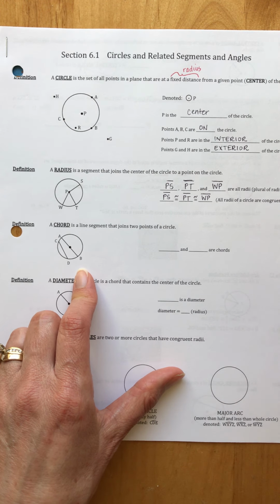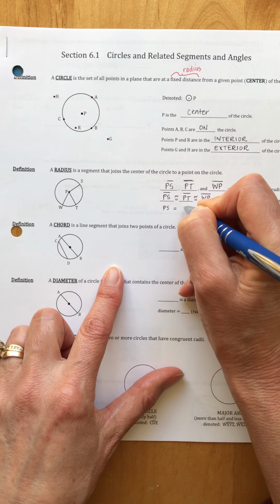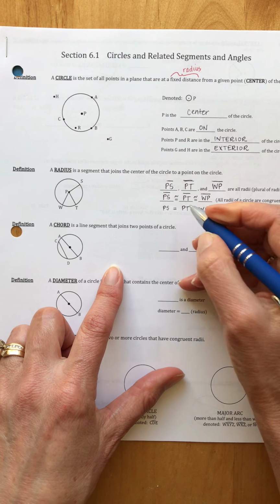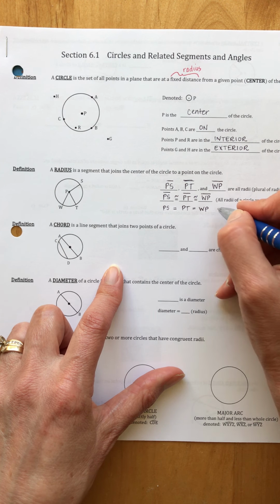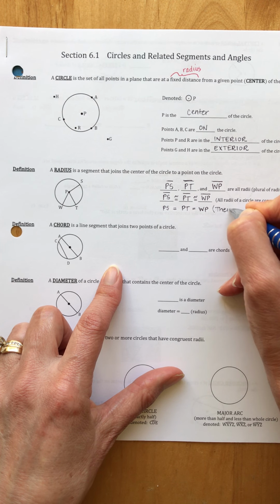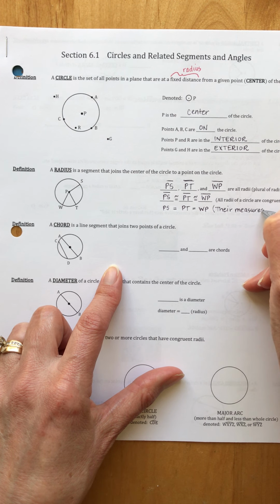Now, if we want to refer to their length, we would say PS is equal to PT is equal to WP. When we put the equal sign in, we're talking about their measures being equal.